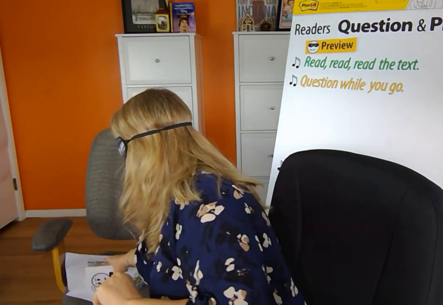Okay, don't get it super tight because you want to be able to take it on and off as you first preview the text. Look at all the text features. Look at all of the pictures, the photos, the captions, the headings. Then see, do you have any thoughts? Do you have any predictions? Do you have any questions? Okay? Does it make you wonder about something? Are you questioning anything? That would be the assignment if you were in Mrs. McCullough's class, but your teacher might have an even better idea.